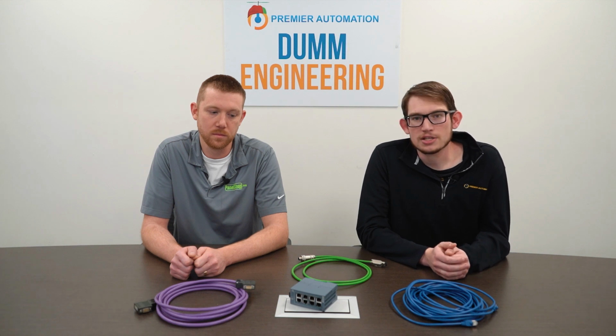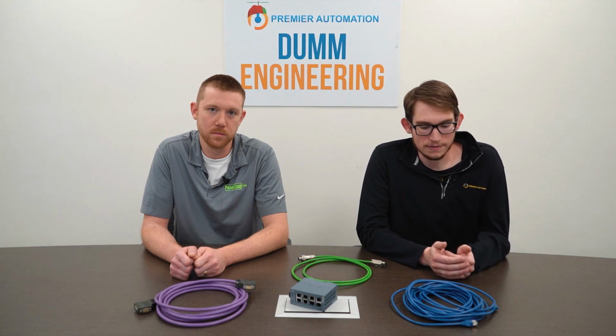Interesting. So there are also some devices that we use to connect many devices in a network, or sometimes to create different topologies. And those are switches and repeaters. This here is an Ethernet switch, so you can just plug a bunch of different Ethernet connections in there, and sometimes they work with Profinet too. And they'll allow all the devices to be accessed from one point.